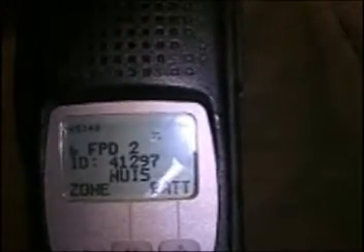This is one of the Fargo PD squads, and when dispatch comes back, they've got a single number for them.